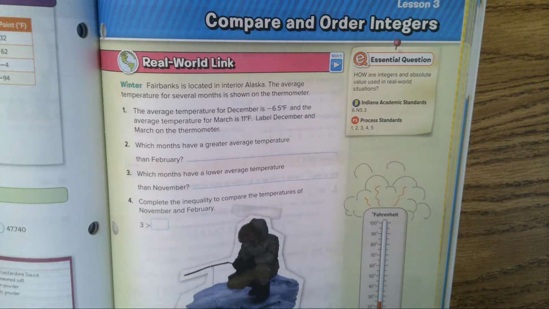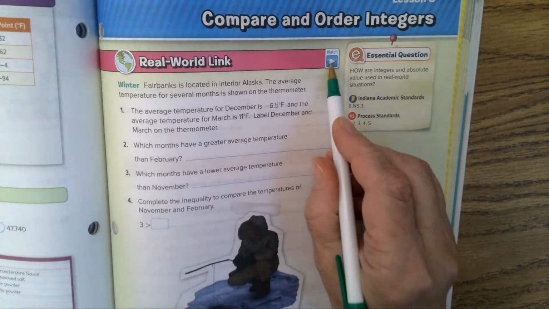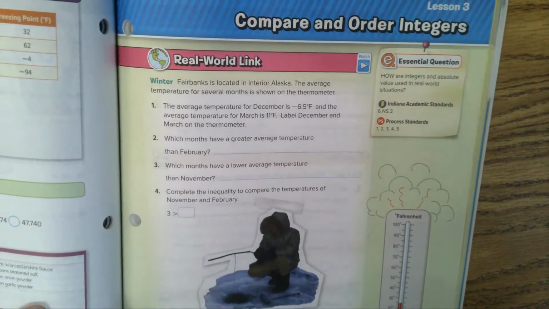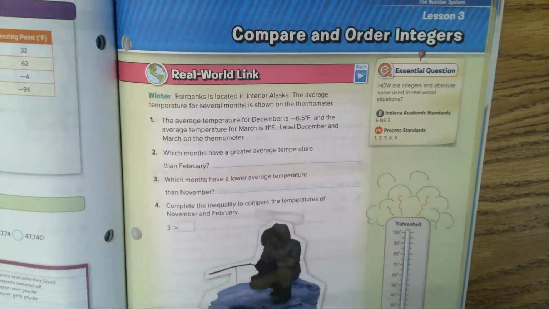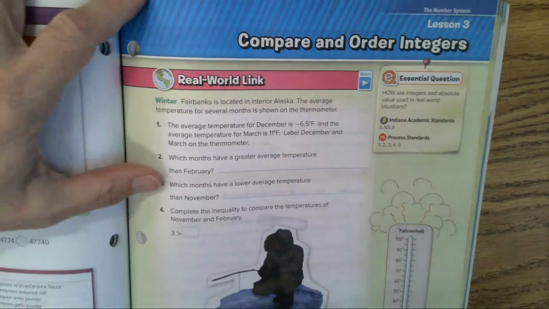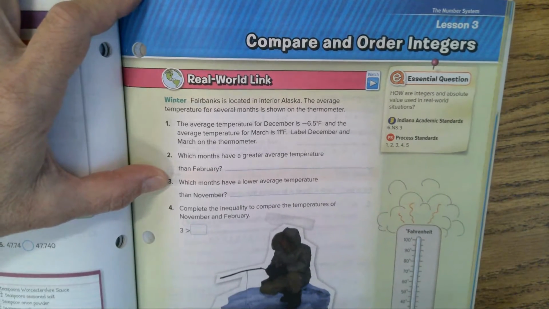We just finished watching the video that goes along with Lesson 3. So if you're not in my class today, feel free to go to your ebook and click on the little blue arrow that you would find at the bottom of the lesson. And you can watch the video on temperatures and ordering them. And we're going to talk today about comparing and ordering integers.